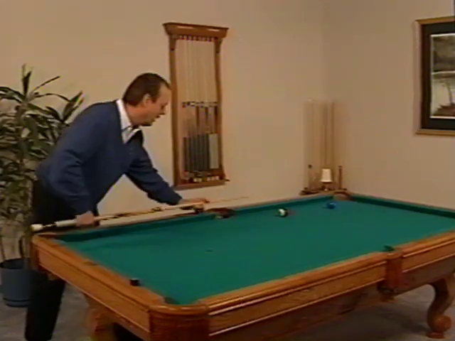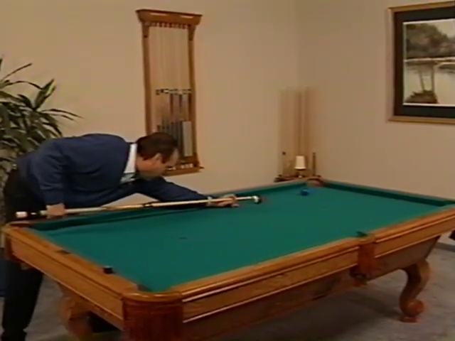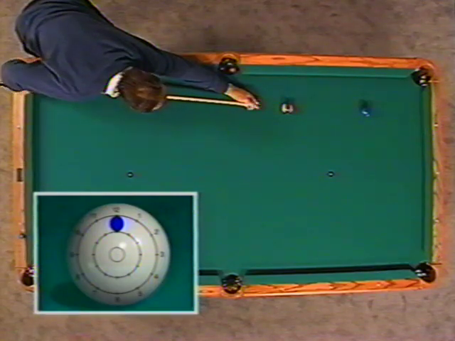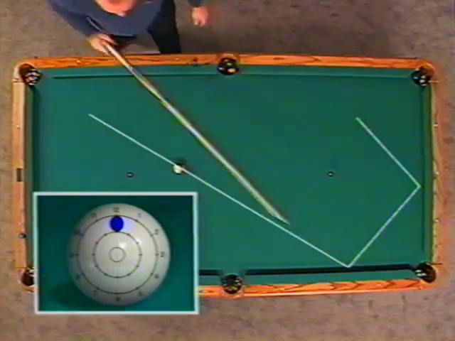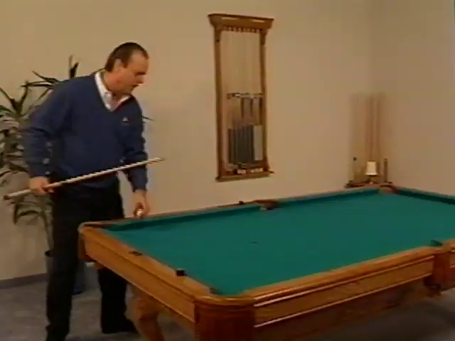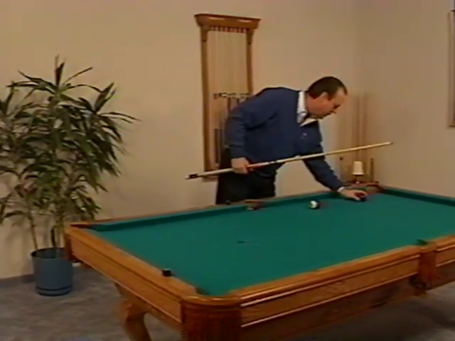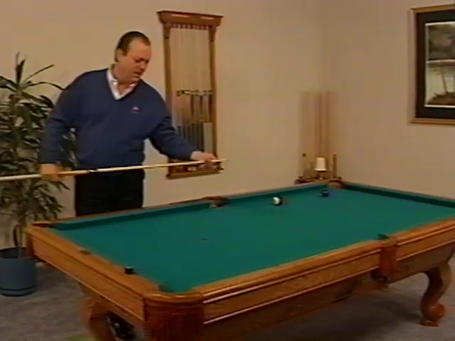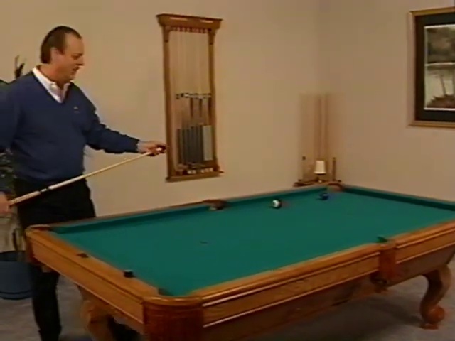Now watch. And by the way, we want to shoot this at least a tip or a tip and a half above center. Now watch where the cue ball goes. It hit the rail here, it hit the rail here, and comes down towards this corner pocket. Now I'm going to shoot the shot again using the same spot. And here's what a lot of people that play for years don't really know.